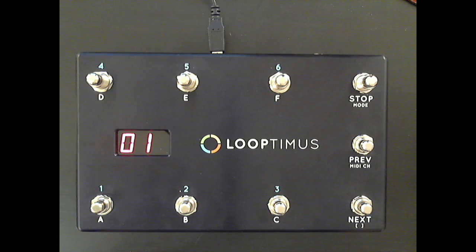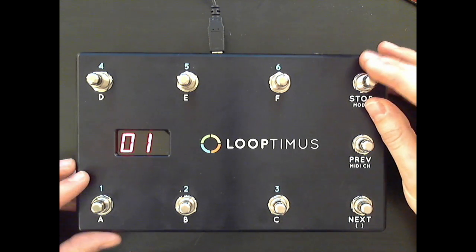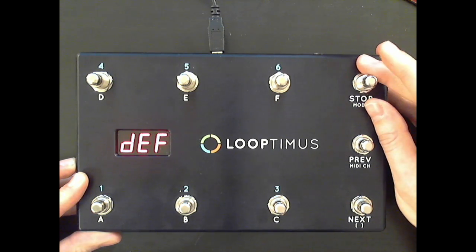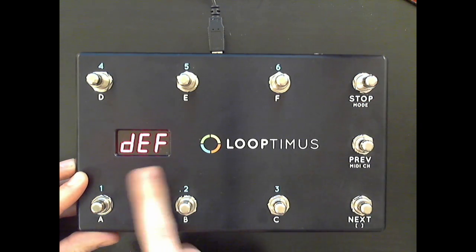I'm here with the Looptimus Foot Controller, and let's talk about the default mode. As you may know, Looptimus has three modes: default, program change, and pad mode. To choose your mode, hold down the stop button for just a few seconds, and you'll see the mode come up. So we're in default mode right now.